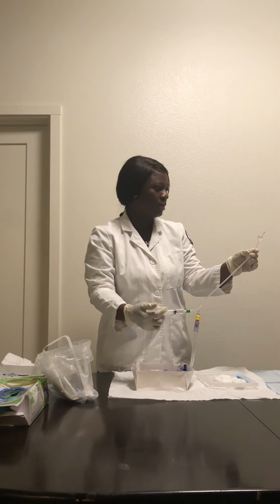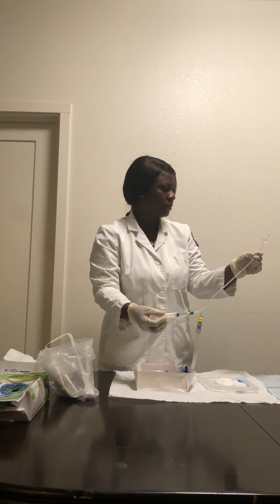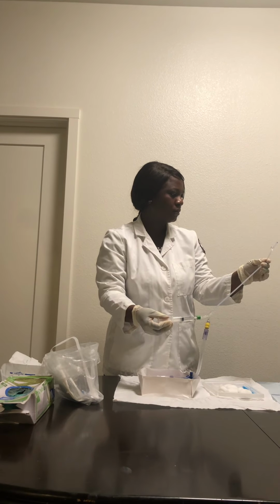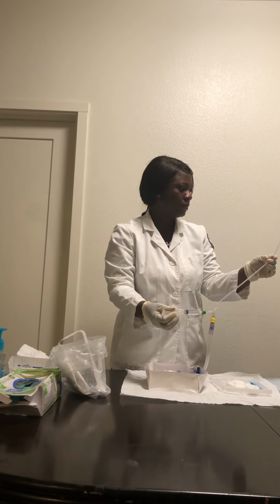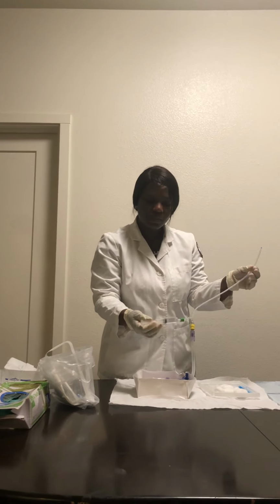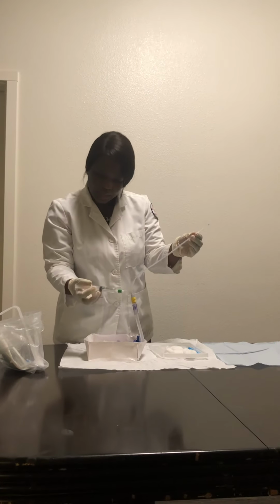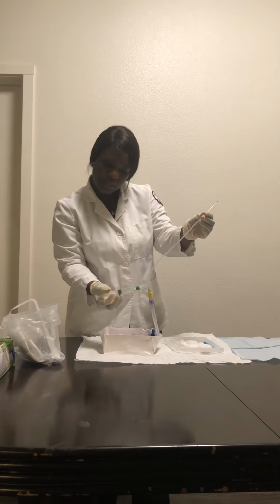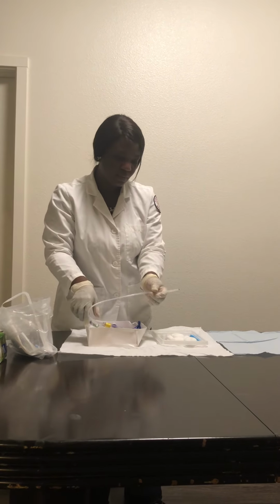It's working. So I'm going to leave the pre-filled syringe attached to the catheter, and I'm also going to pay attention to the amount, which is 10 cc's, 10 mils.